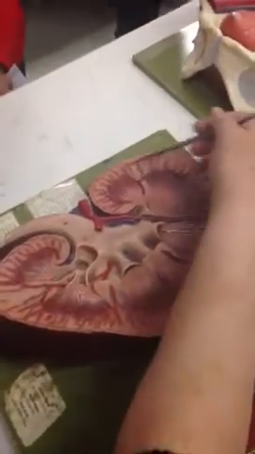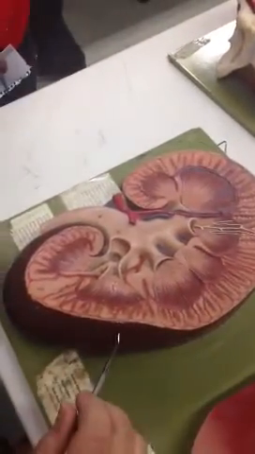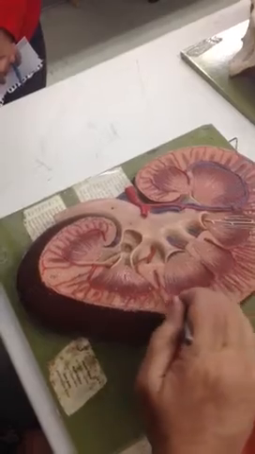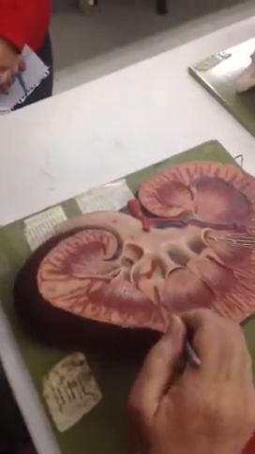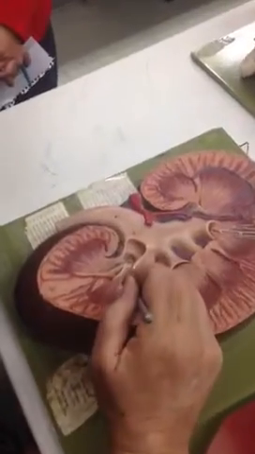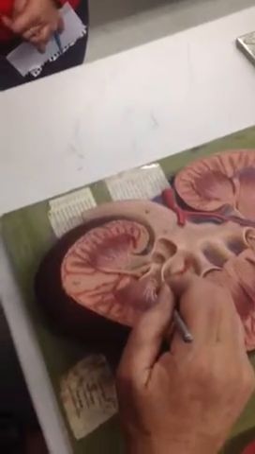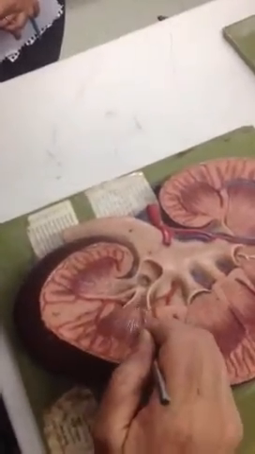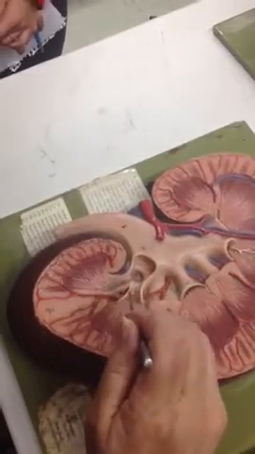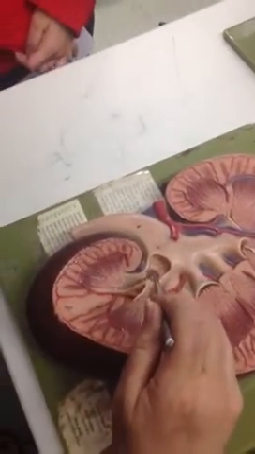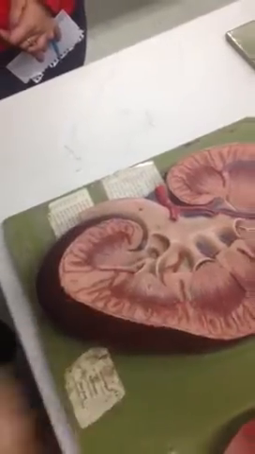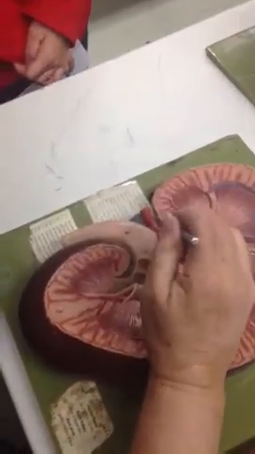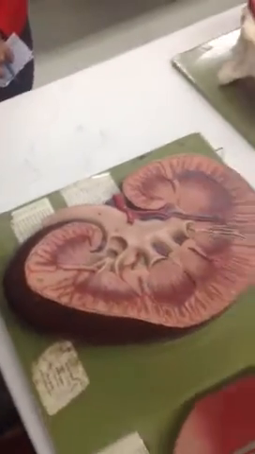So this is the cortex. This is the capsule. This is the medulla here. In between, you have the columns. Now, the urine is finished by the time it reaches this end called the papilla. Then it's just collected: minor calyces, major calyces, pelvis, ureter, renal artery, renal vein.